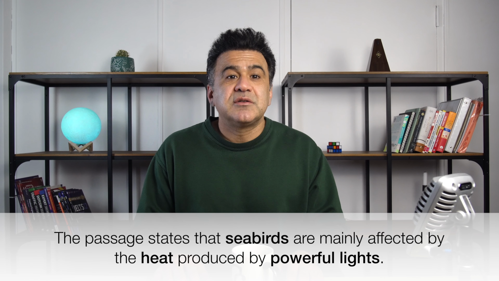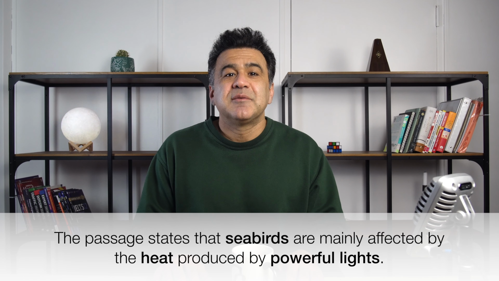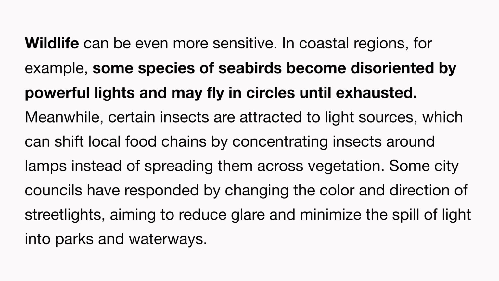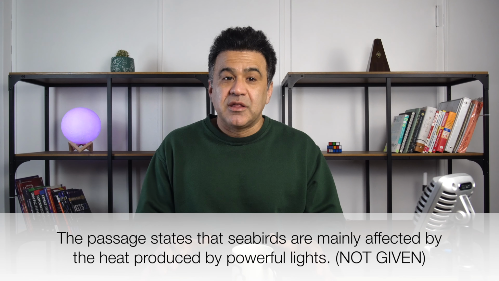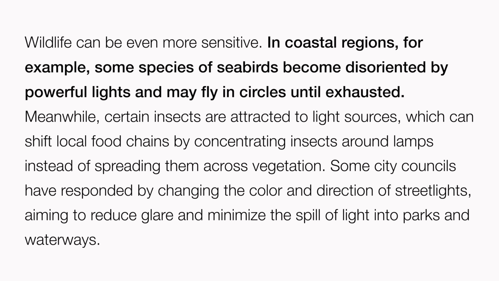Okay, the keywords are seabirds, heat, powerful lights. Now locate seabirds. Here's what the passage says: "Some species of seabirds become disoriented by powerful lights and may fly in circles until exhausted." So seabirds, yes. Powerful lights, yes. Heat, no. The passage never mentions heat. Not once. And notice, that's not a contradiction. It is silence. So the answer is not given. The proof line is this one. The passage explains disorientation but gives no information about heat.